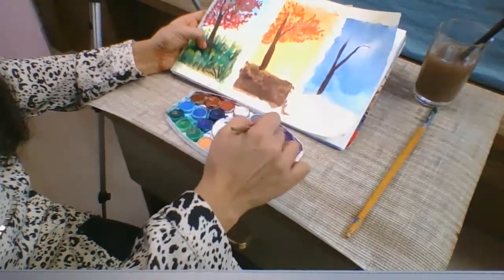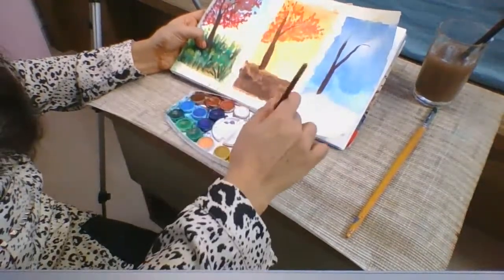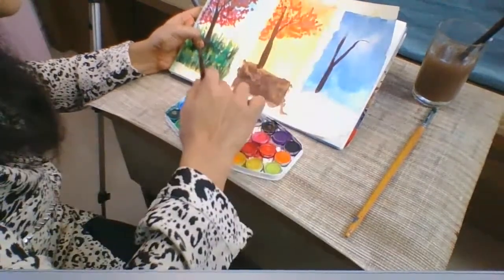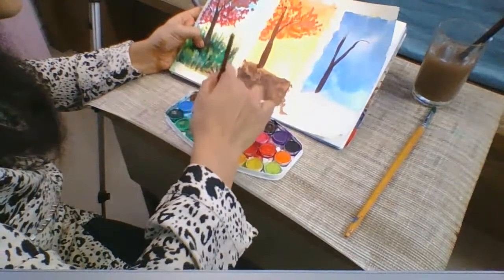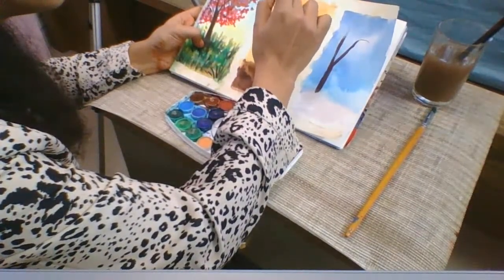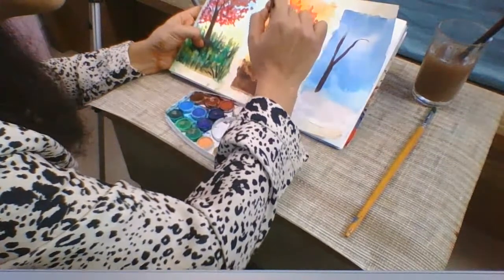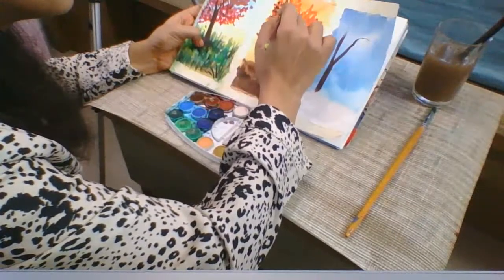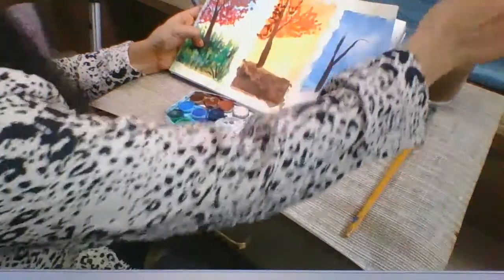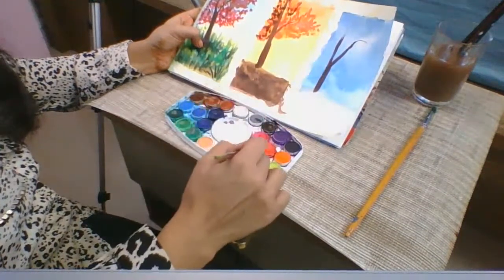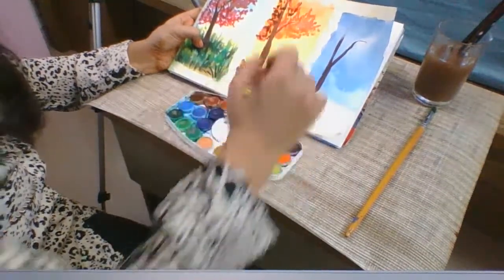black, more of brown, less of black, and I'll try to use brown and scarlet red together.